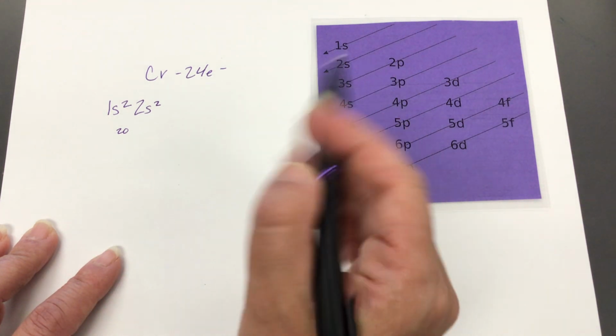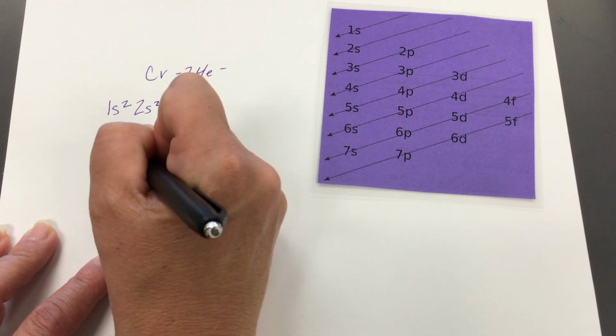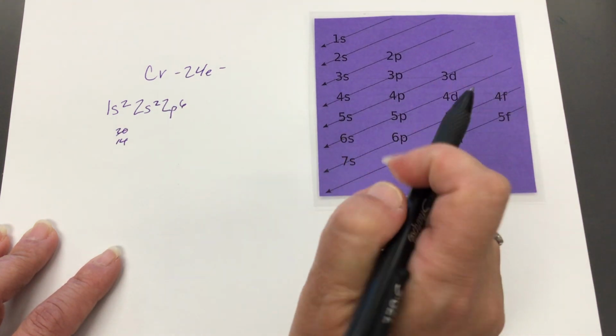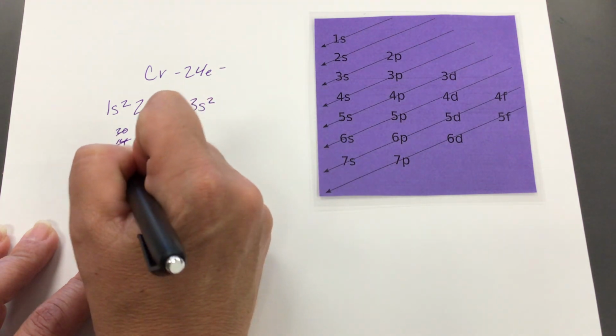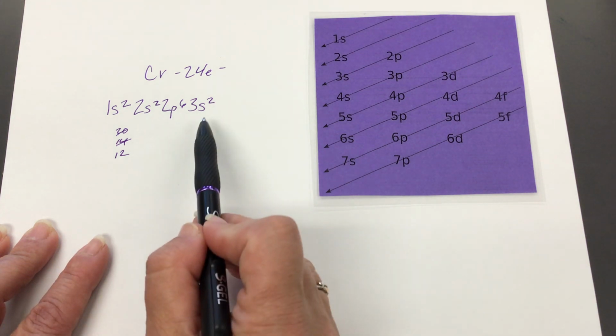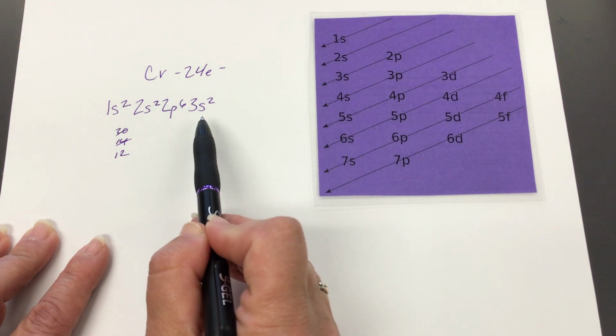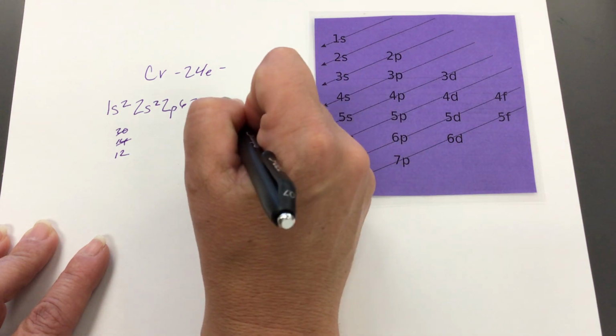Then we're gonna go to 2p, that has 6, so now we're down to 14 electrons left. And then we go to 3s2, now we're down to 12, okay? Then we're gonna go to the next one, which is 3p6.